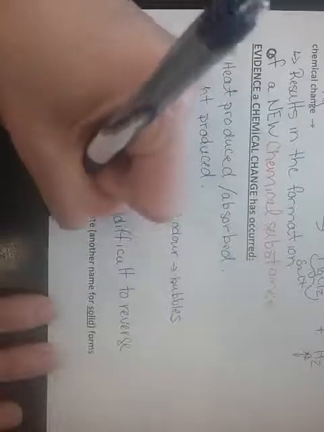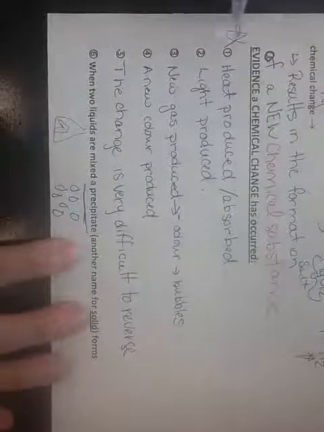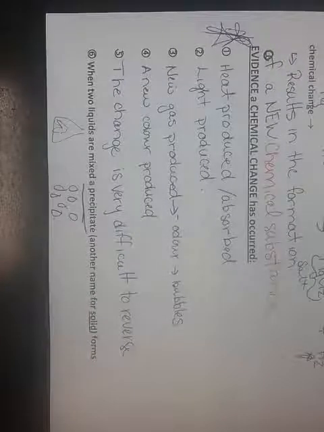And then the last one is when 2 liquids are mixed together, they form a solid, which is called a precipitate. So just think about the rain, precipitation, okay? So two liquids mixed together, and in the bottom of the flask, you get a solid there. Okay, so you need to know these very, very well.